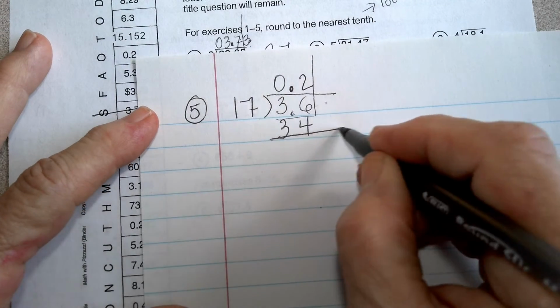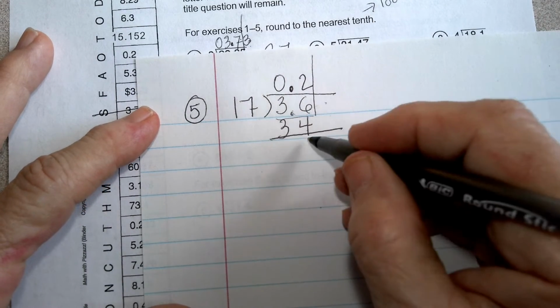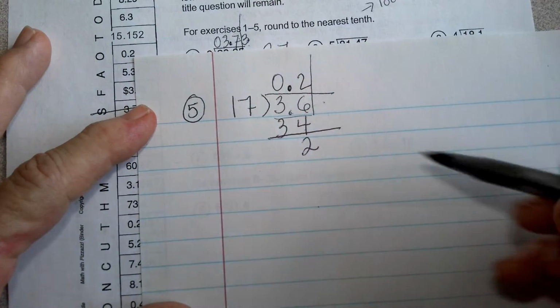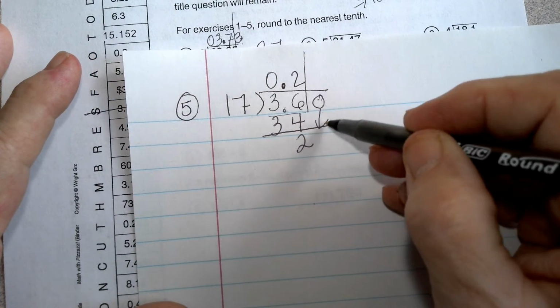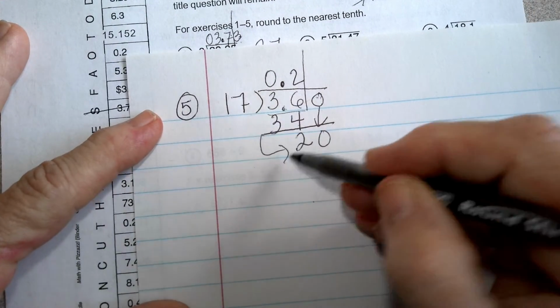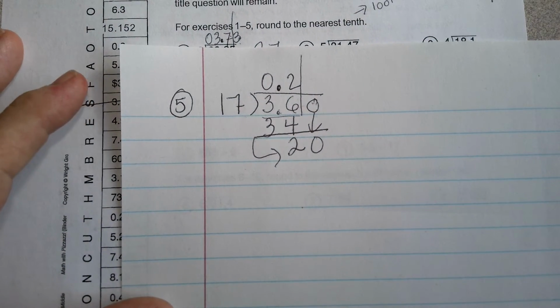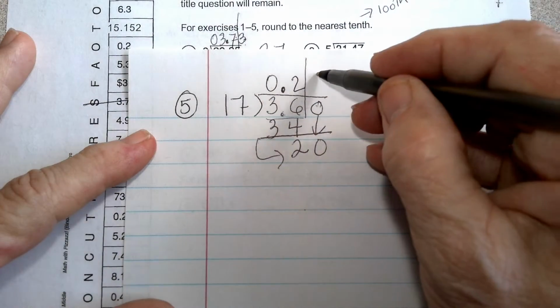So we're almost done with this one. 6 minus 4 is 2. Brother, bring down. What do we have to put? A 0 and bring down. How many times does 17 go into 20? Once. And we're done, people.